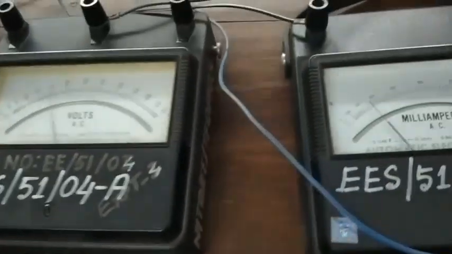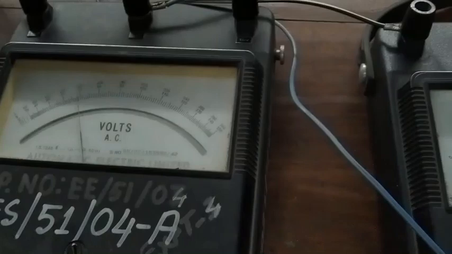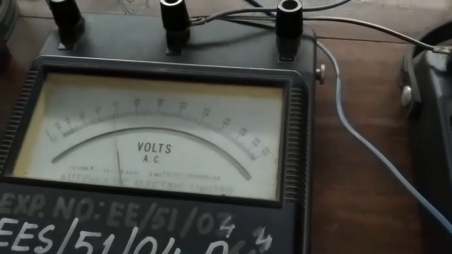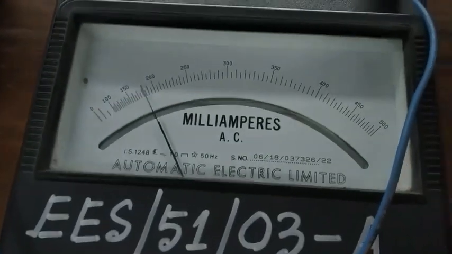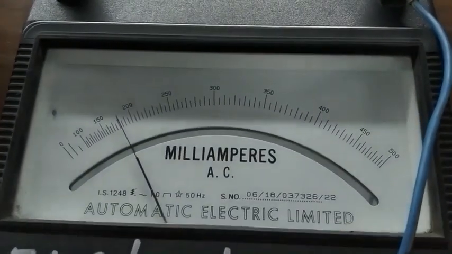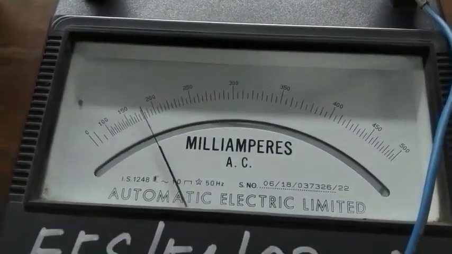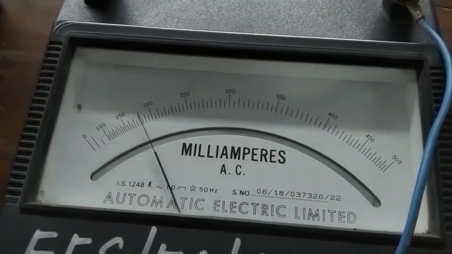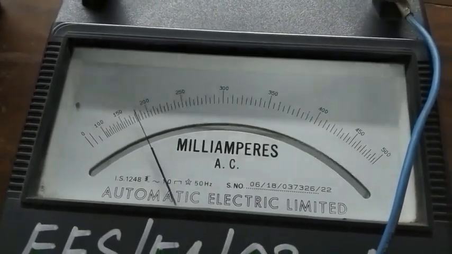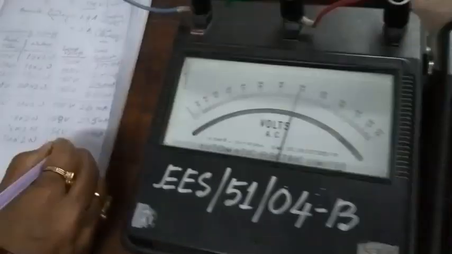Now I check the lamp voltage, 138 volt. Now I see the line current. Here line current is 184 milliampere.